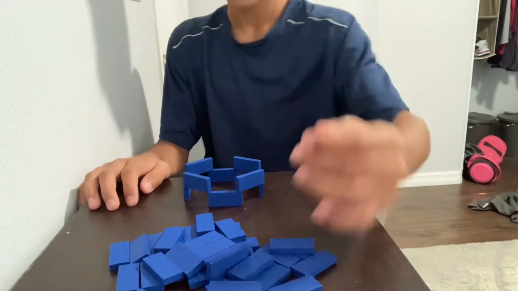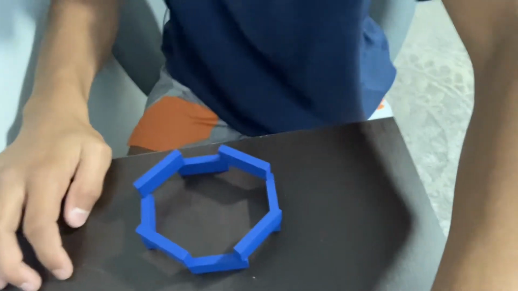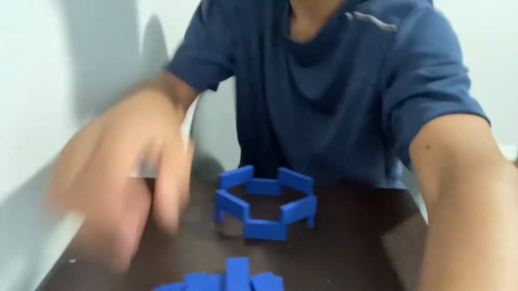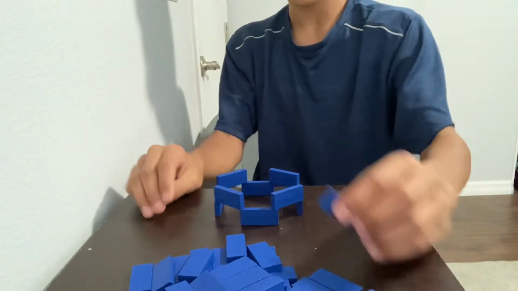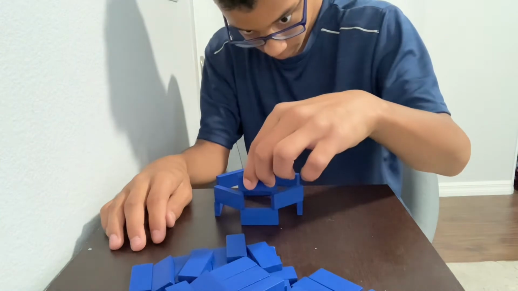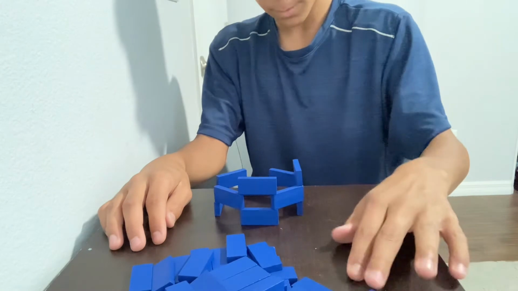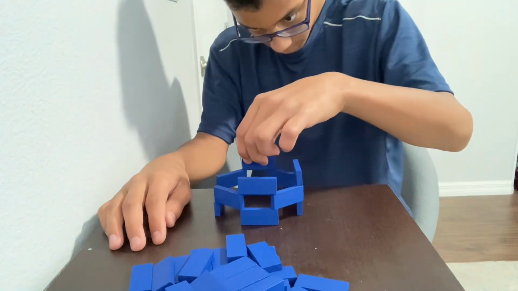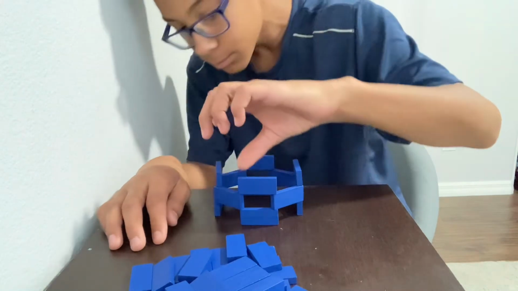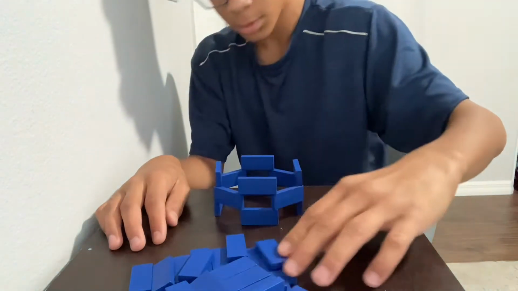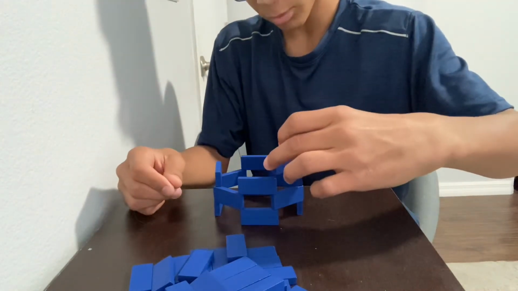Now, as you can see, we have 8 sides, as in octowall, meaning 8. Now these 2 steps you just have to repeat. I'm not going to do a timer so you can get the information as clear as possible. And we'll do 8 layers. Since it's 8 sides, we'll do 8 layers.